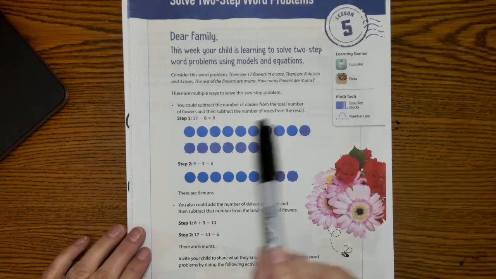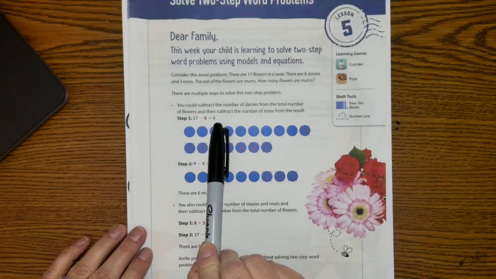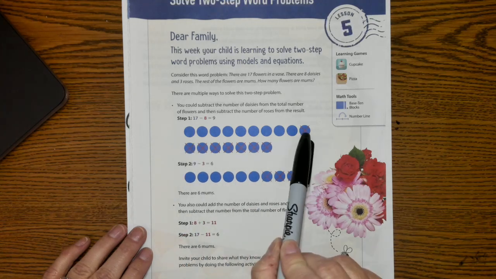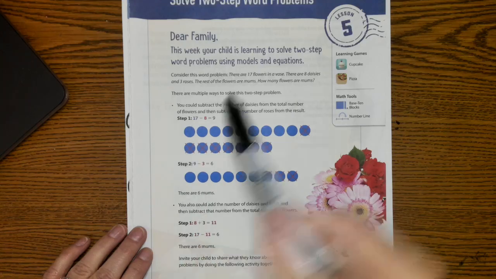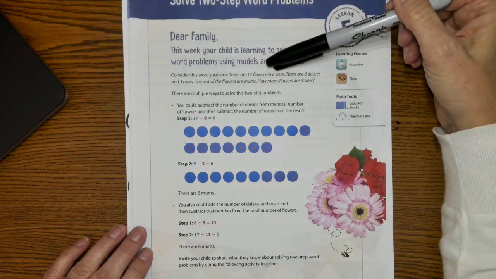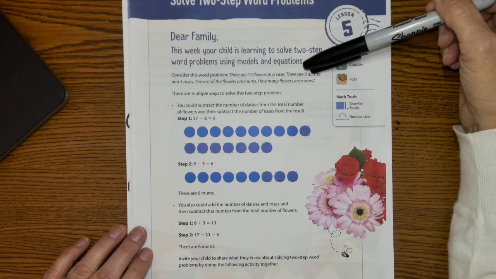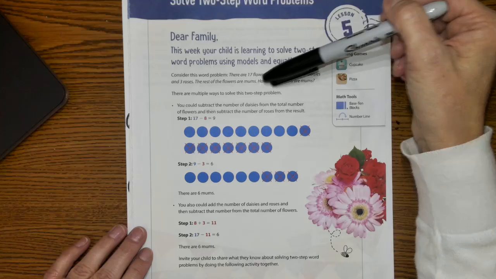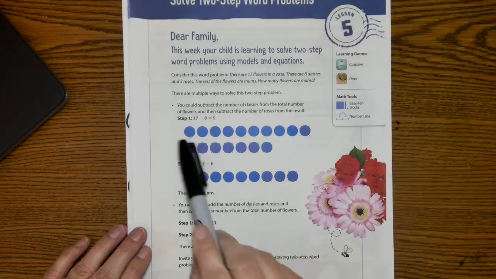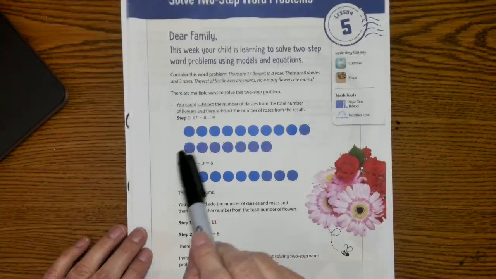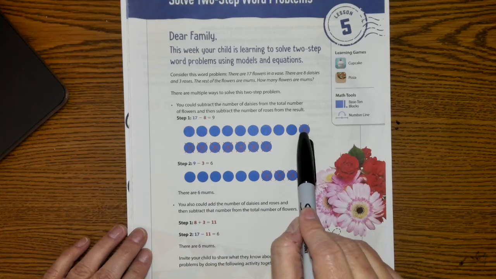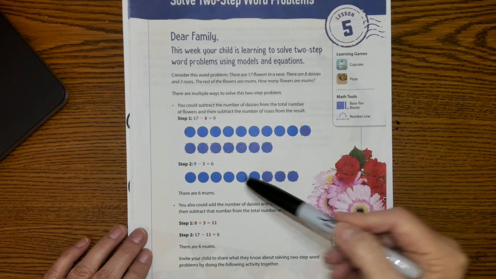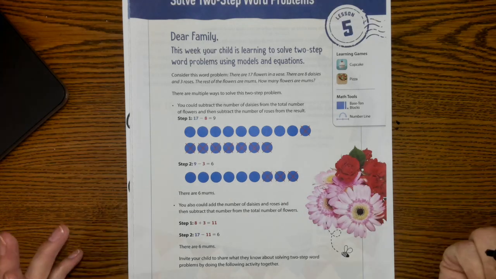So if you can show them this, 17 minus 8 equals 9. If you draw 17, you cross out 8, and you have 9 left. So the problem was there are 17 flowers in a vase, then there are 8 daisies and 3 roses. The rest are mums. How many flowers are mums? So we know we have 17 flowers. 8 are daisies, so I'm going to cross out the 8. And then I move these 9 down here, and I cross out the 3. And it gives me 6. So that's one way of doing it.